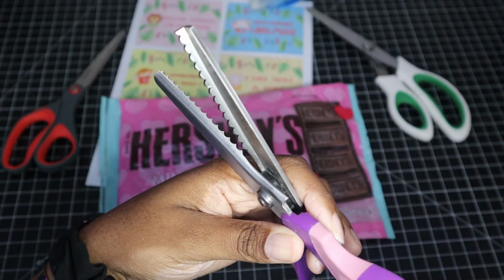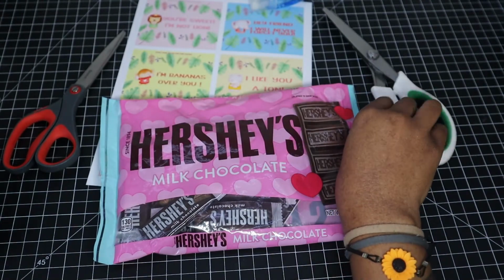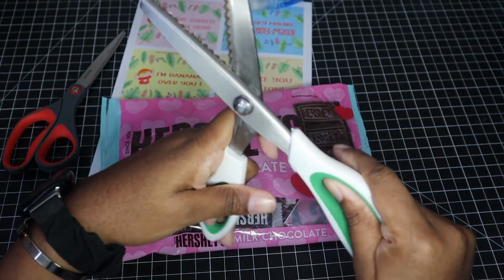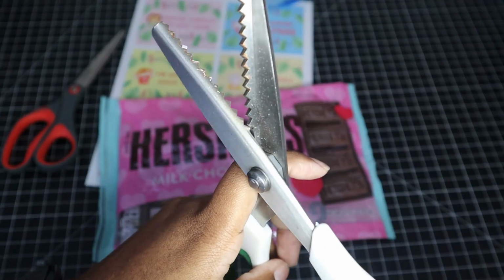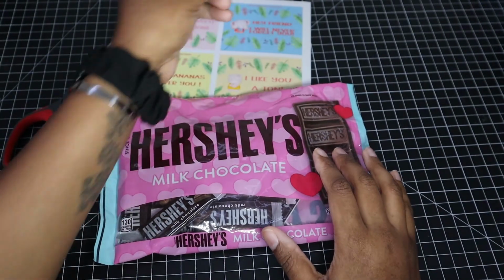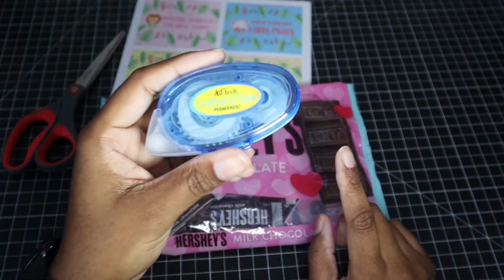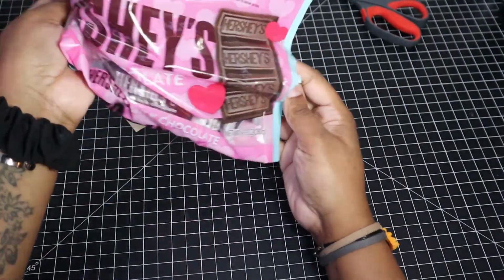Now I have these scalloped shears because I do like the way they look on mini candies, as well as the traditional pinking shears that I use for literally everything else, as you can see. And of course you're going to need some double-sided tape or a tape runner. Here I have the AdTech Crafters tape runner.